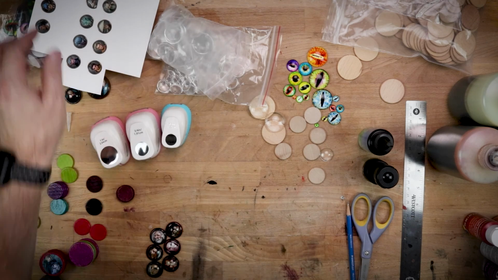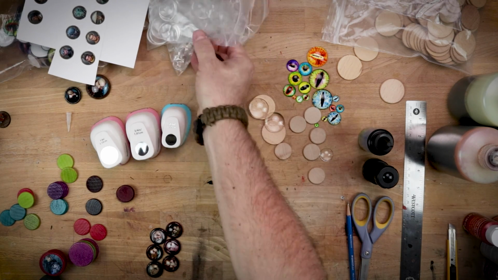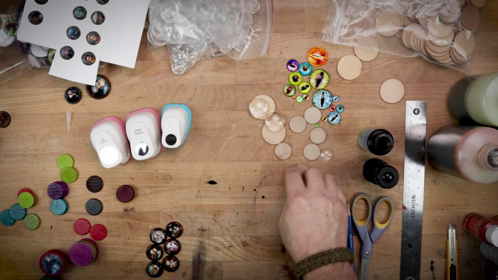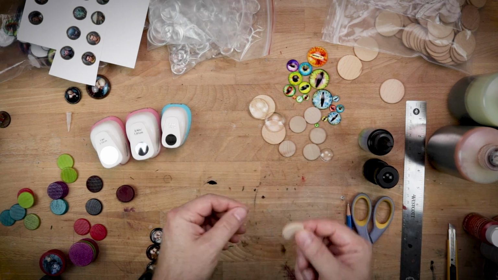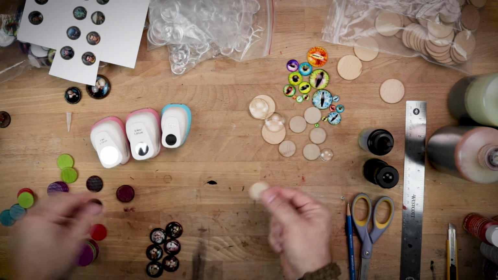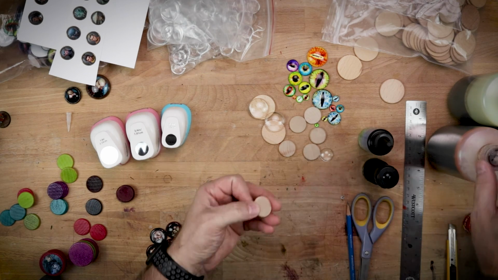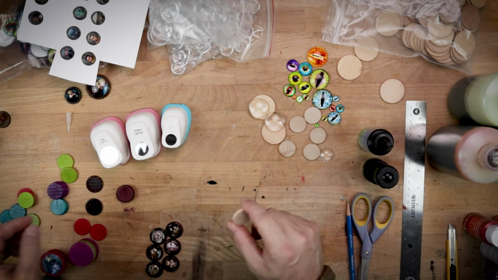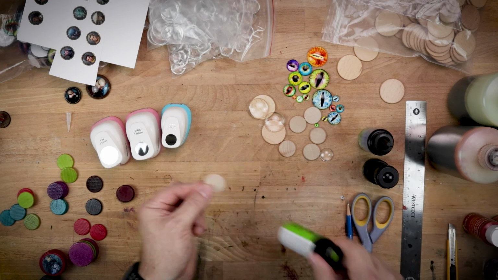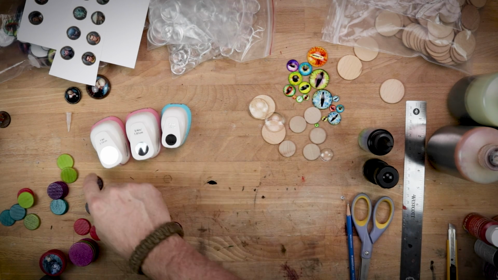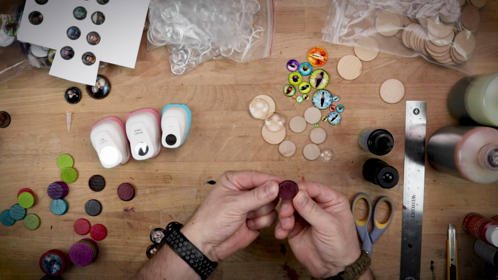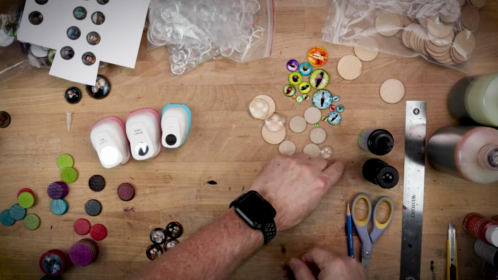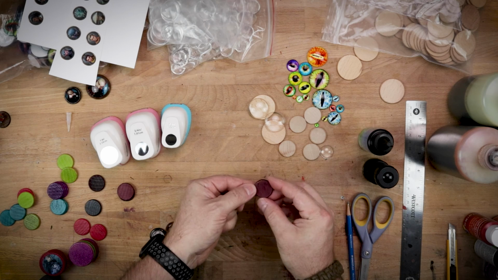Okay. Now, the basic process is this. You're going to take your wooden disc and you're going to finish it in some fashion. So I could actually stain it, or I could paint it with the paints, and then let them dry. You'll end up with something, if you're staining, that looks sort of like this. It's kind of dull and uninteresting.